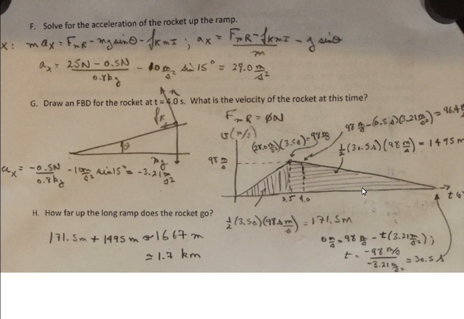And to do that, we use kinematic equation number 2 to set the velocity of the rocket in the x direction to 0 and set that equal to the initial velocity at the beginning of the glide phase, which is 98 meters per second, minus t times the acceleration during the glide phase, which is 3.21 meters per second squared. I put the minus sign out front here. So I can solve for t and then conclude that the glide phase is 30.5 seconds.